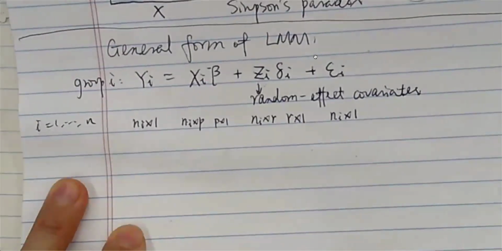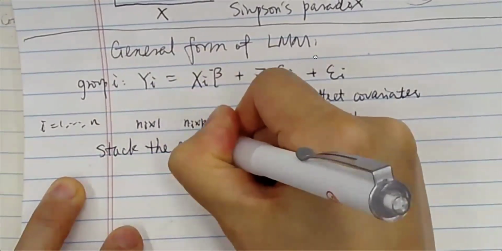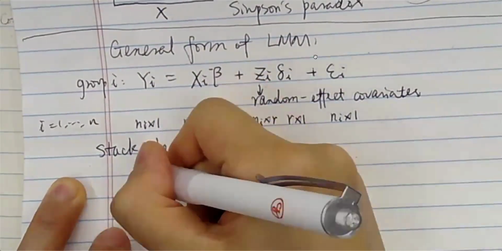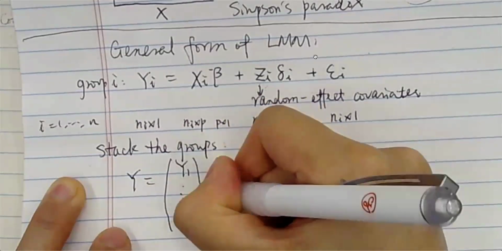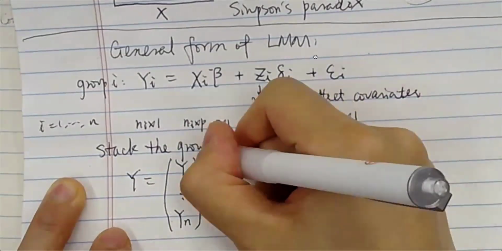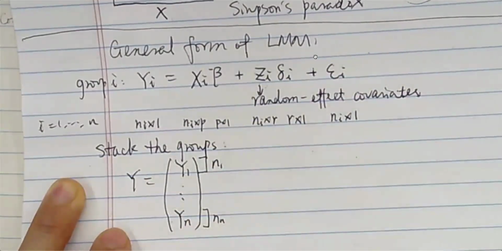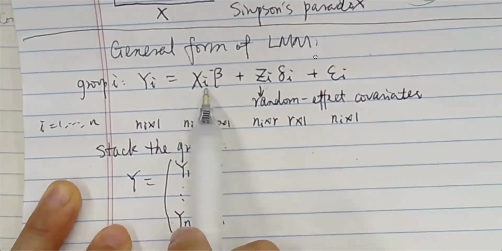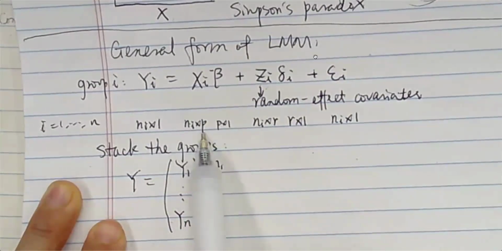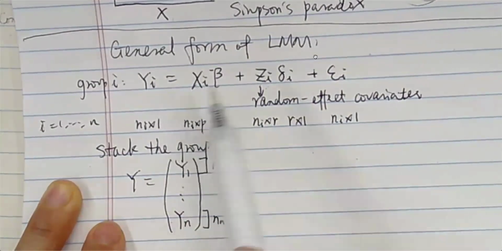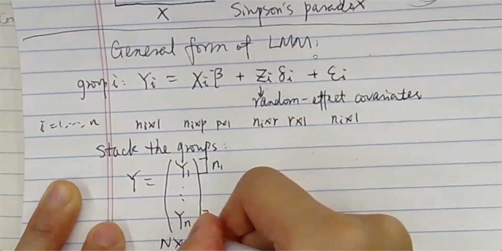Let's say stack the groups. What I can do is I can have y1 to yn as one long vector, so this is n1 from group 1 and n from group n. And when I do the stacking, the xi share the same p covariates, right? The covariates are shared, so I can stack them by row.